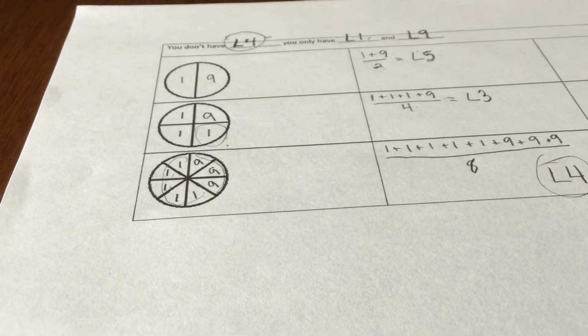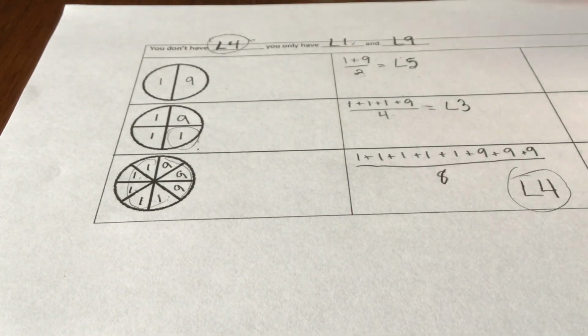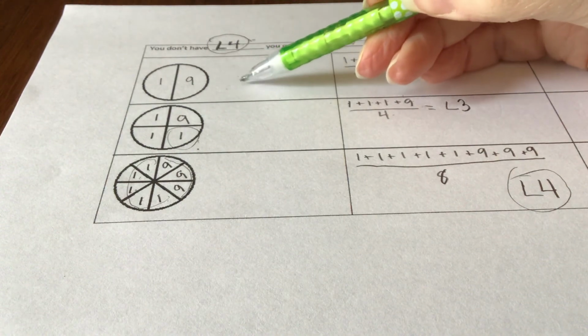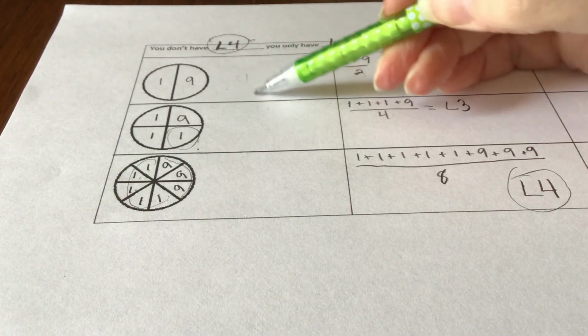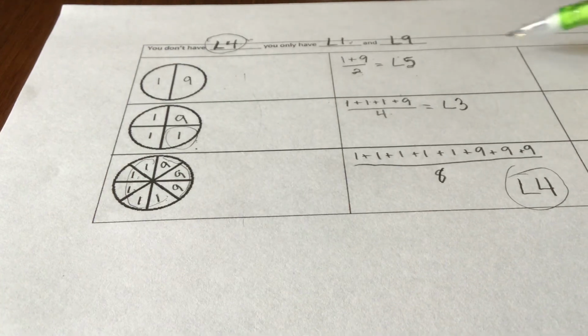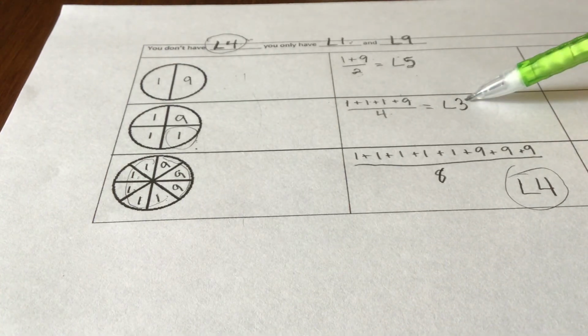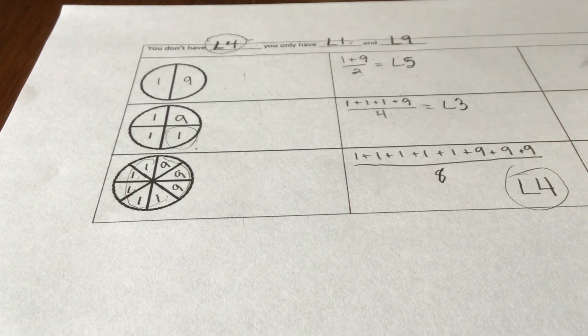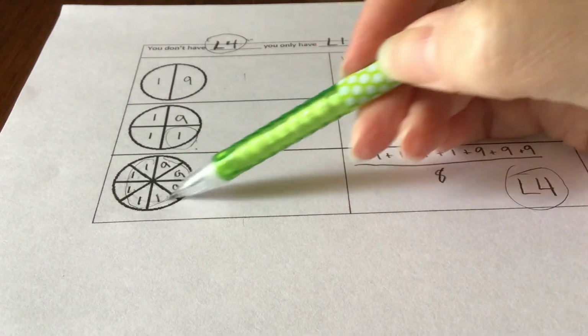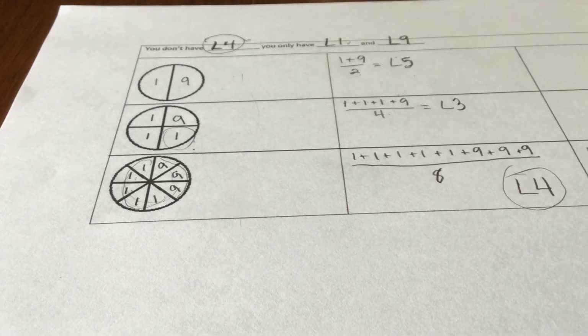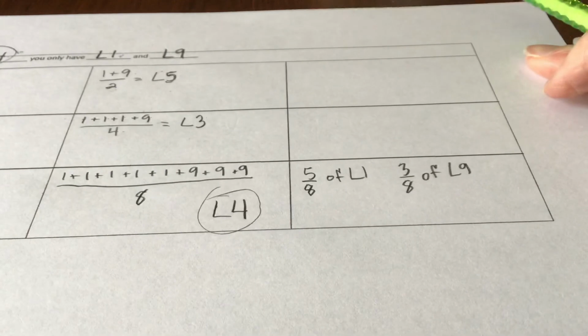Okay, see that? So you start each one by doing half and half and kind of just adjusting based off of what you're getting here. And then your fractions come from the fraction of the pie that is a level 1 or a level 9.